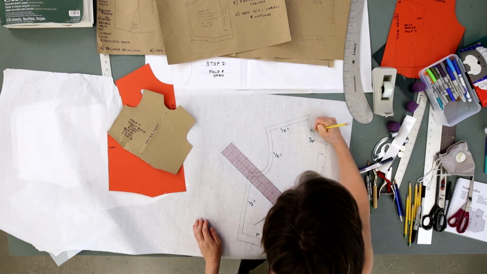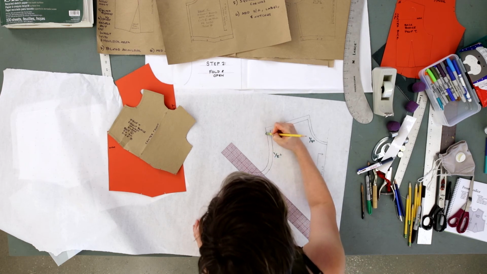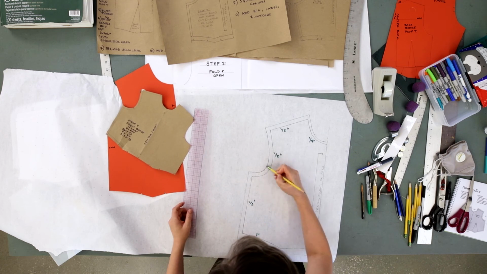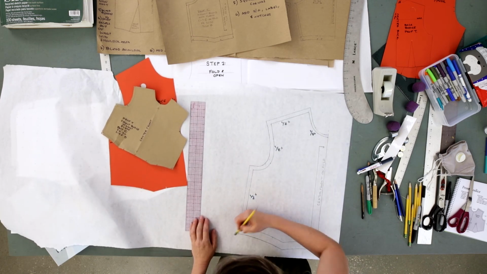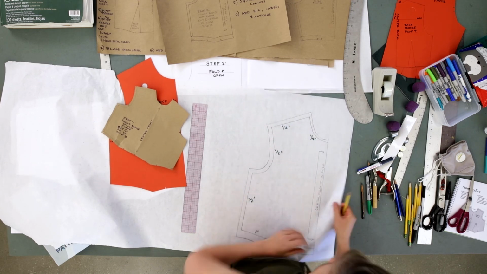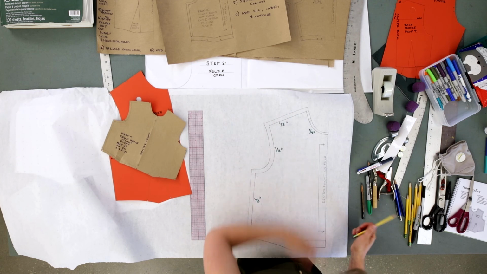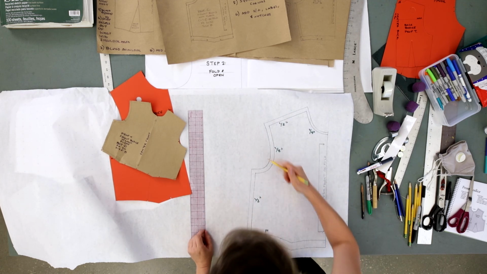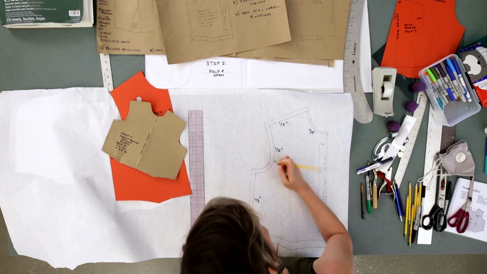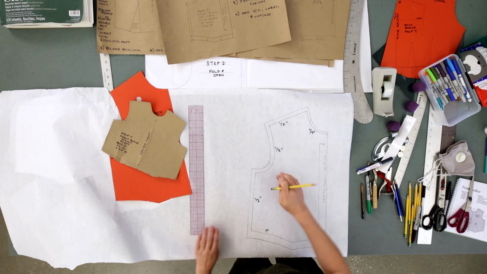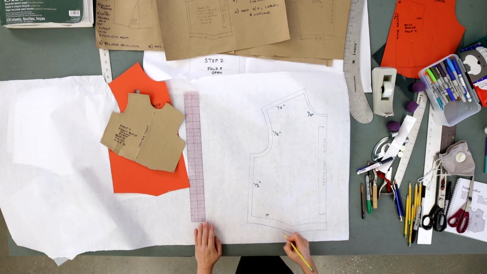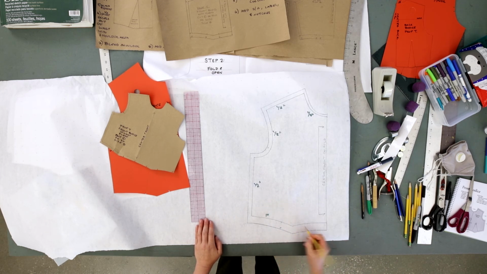What do we have next? After we clean it up, we're going to add our notches. We're going to add our label. So, right away, notches. What do I have to do? I need to transfer my armhole notch. So that's going off this body pattern into the armhole. I need to notate my dart legs. So these are now where my pleat is going to be.